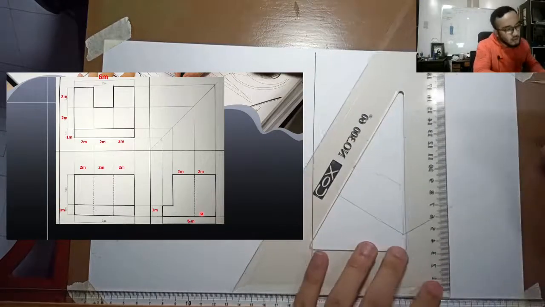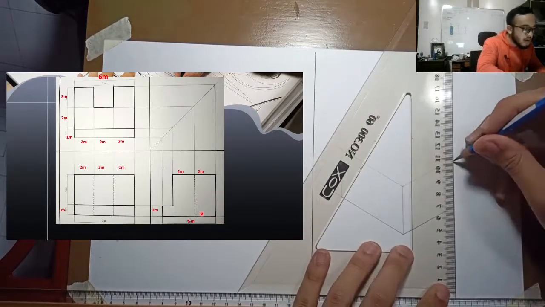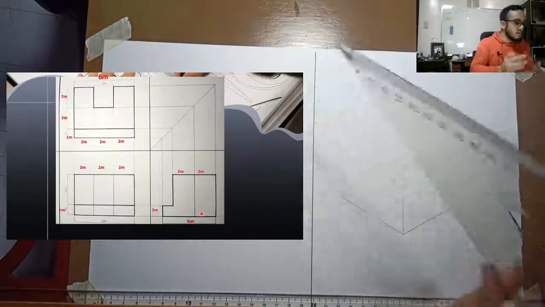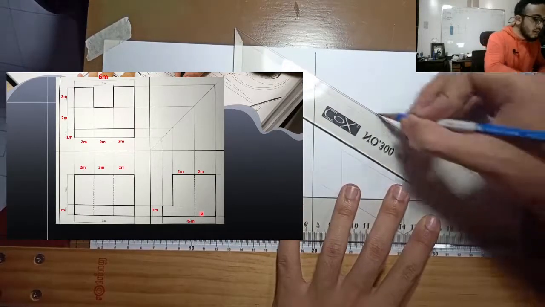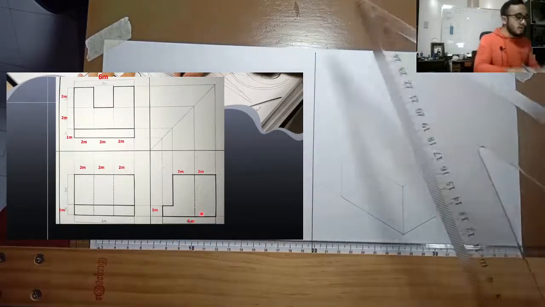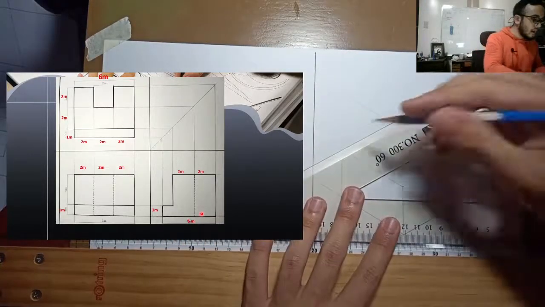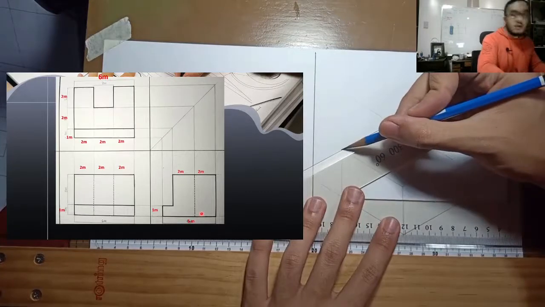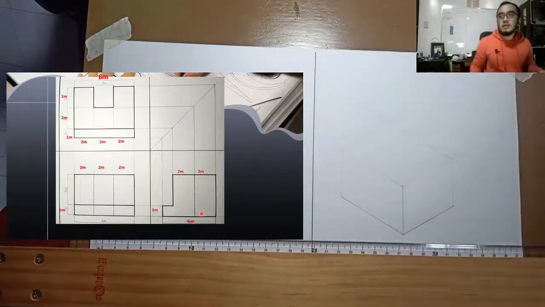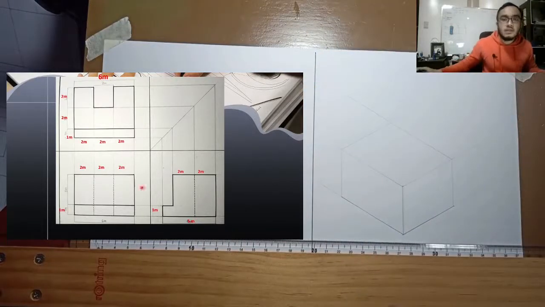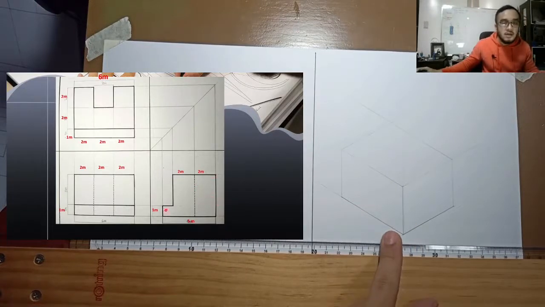Once again, what I am doing now is just the imaginary box. So, there. I am drawing a 30-degree line here. So, this is a 30-degree line. And this is also a 30-degree line. So, now that I have made our imaginary box, we can now project these views. In our right side view, we could see this, in our front view, we could see this, and in our top view, we could see this.